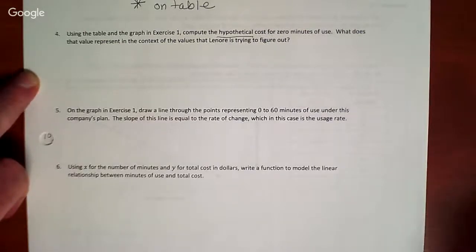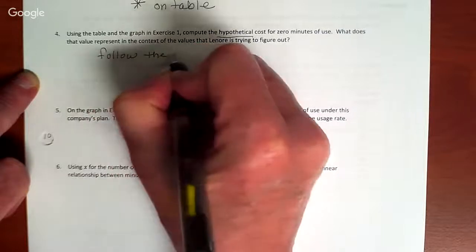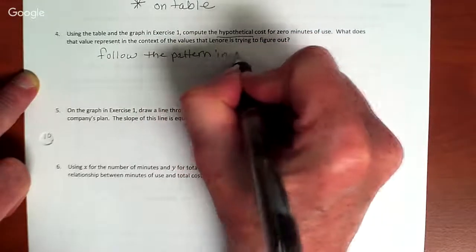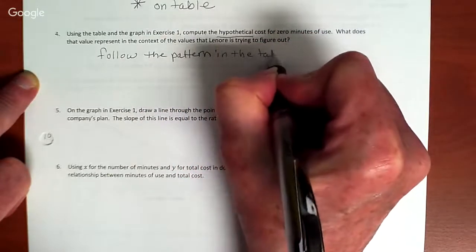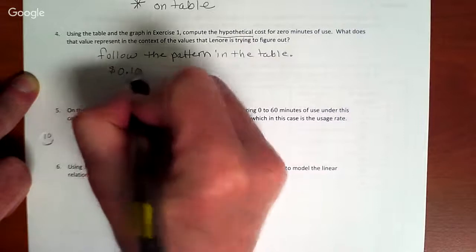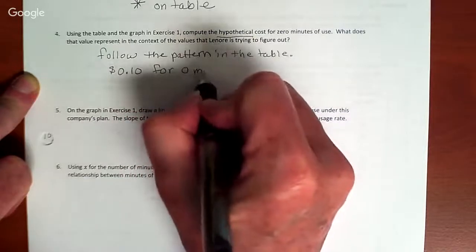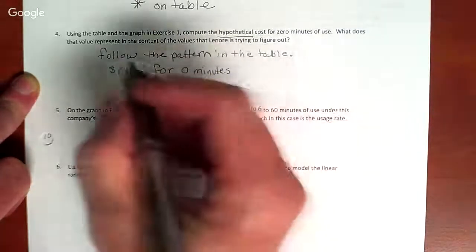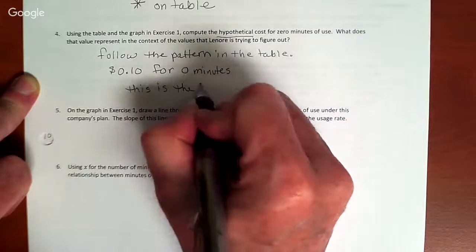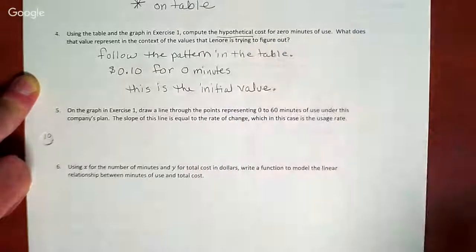Well, if you follow the pattern in the table, we would find that 10 cents is how much it would cost for 0 minutes. And this is the initial value.